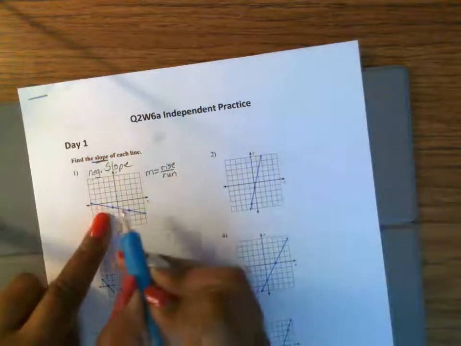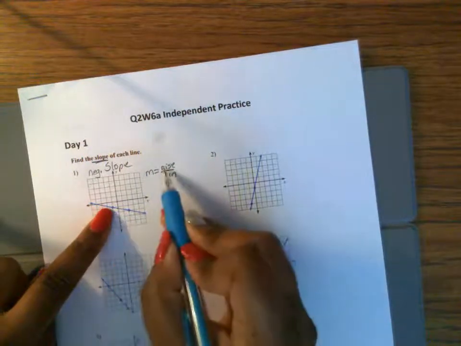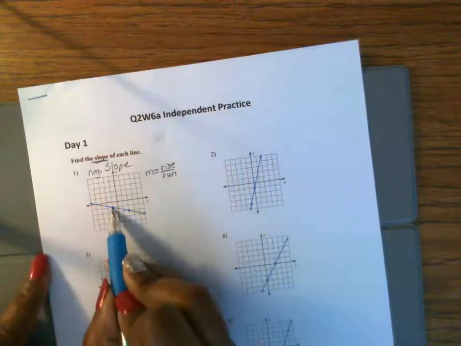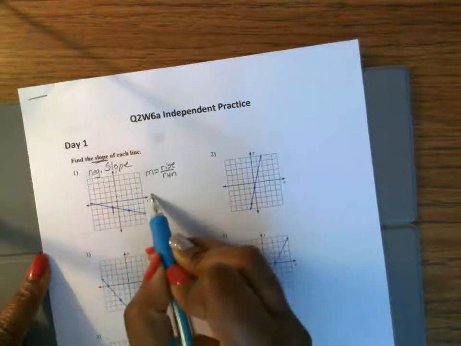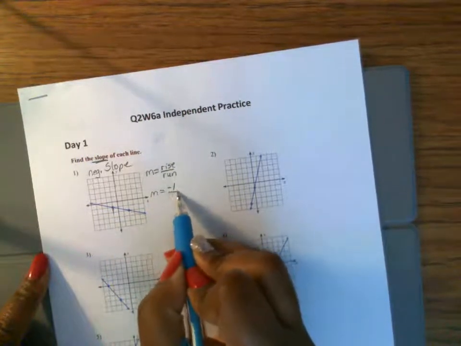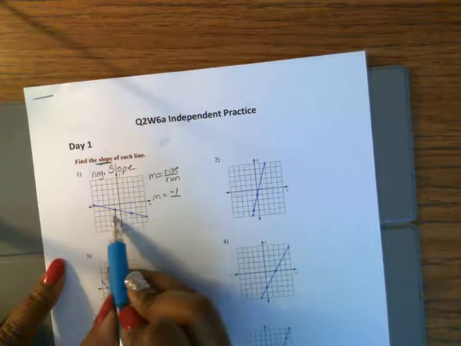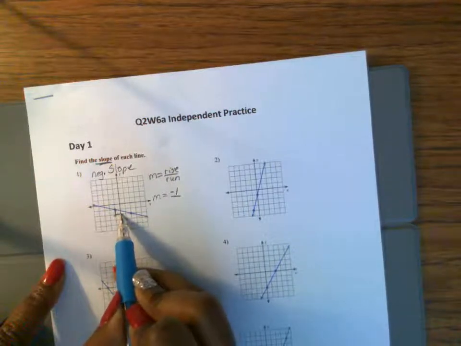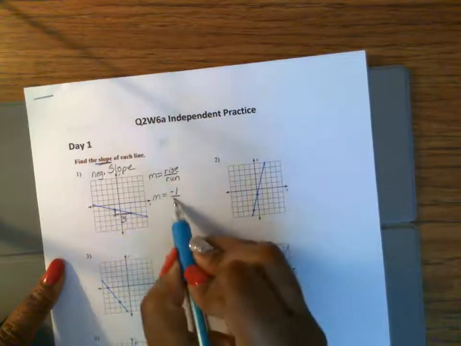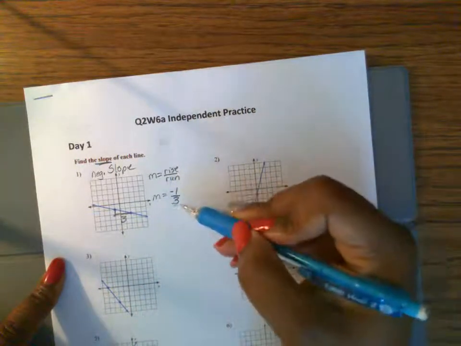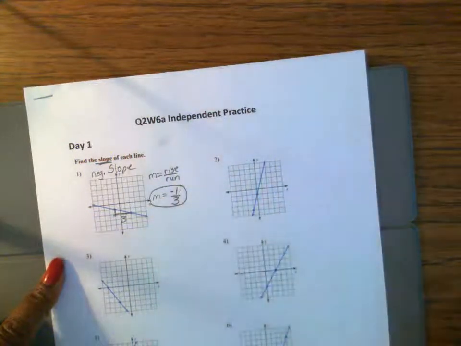Now, I'm going to pick this point right here, and I'm going to go to this point right here by using the grid line so I can get my rise over run. If I'm going from this point to this point using the grid lines, I have to go down 1. So my top number is a -1. This is down 1. Then I got to go to the right. This is to the right 1, 2, 3. This is to the right 3. So this is a +3 on the bottom. All I have to do is make sure this fraction is reduced, and it is reduced. And this is my answer. Questions about that?